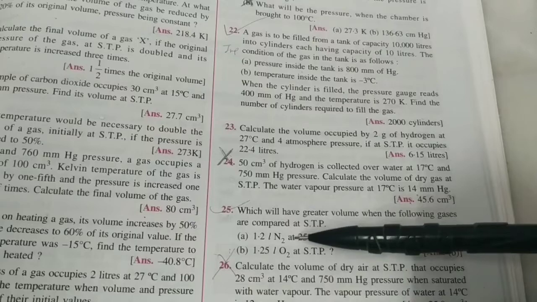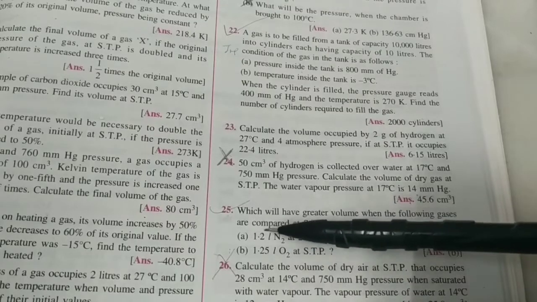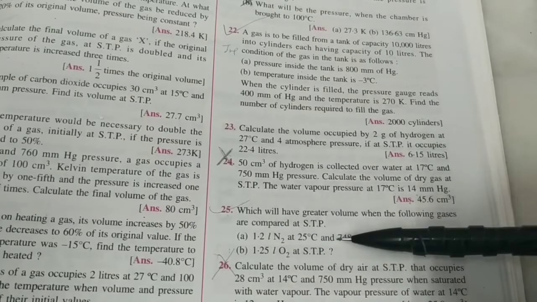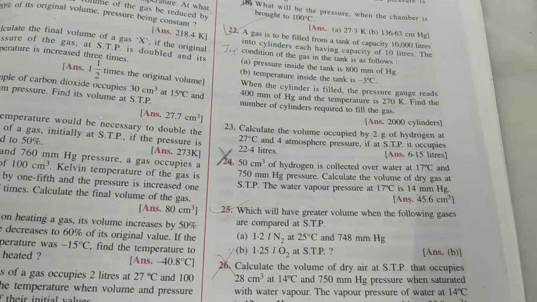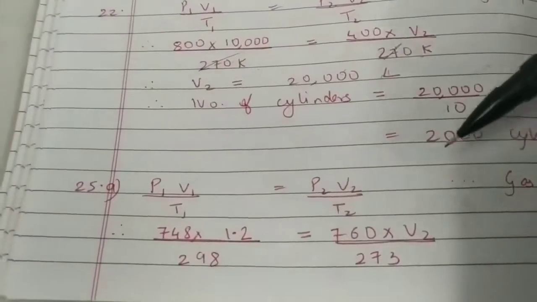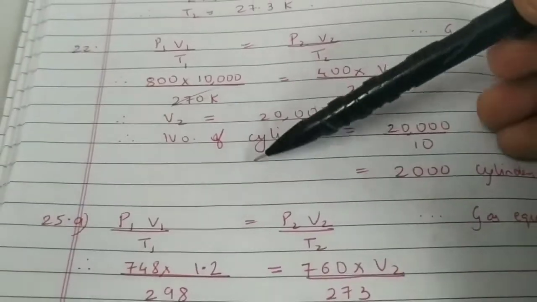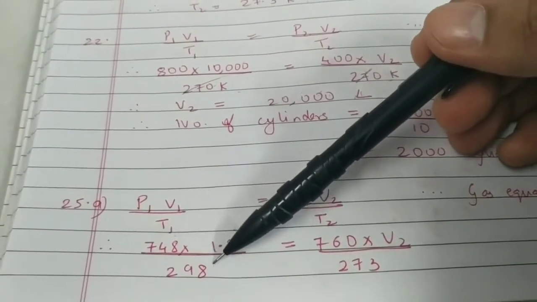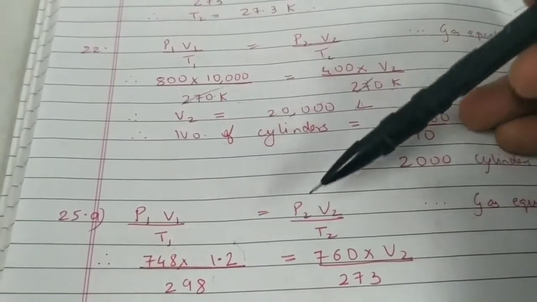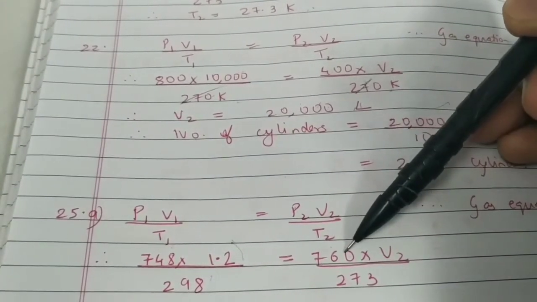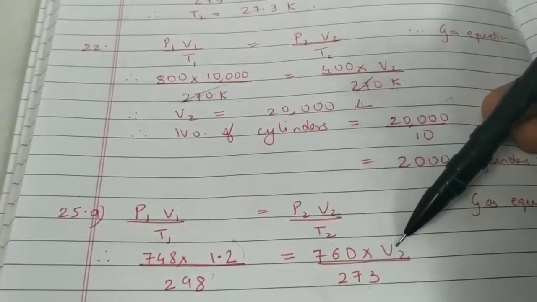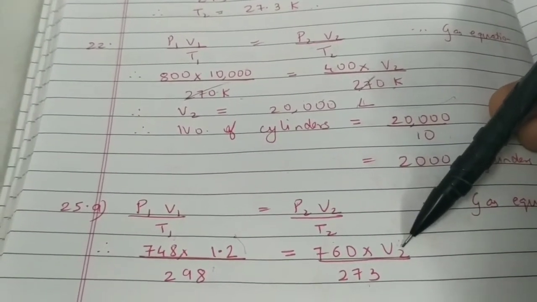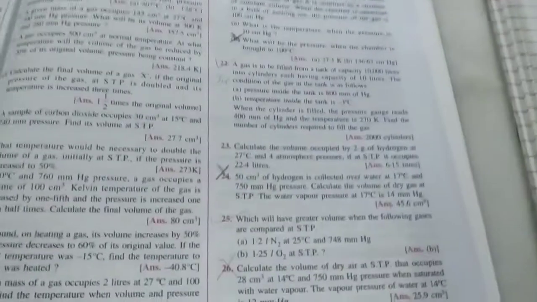We'll have to convert the nitrogen's volume to STP. So let's do that first. We'll use the gas equation. Nitrogen's original pressure is 748, original volume was 1.2 liters, and original temperature was 298. At STP, standard temperature and pressure, the new pressure is 760. The new temperature is 273 and we have to find the new volume of nitrogen at STP, which turns out to be 1.08 liters. Now we can compare this with oxygen.